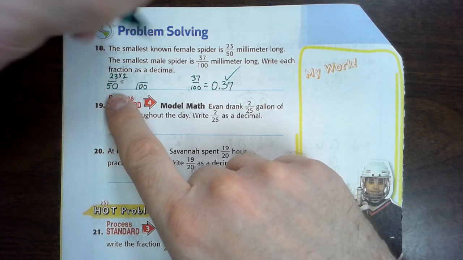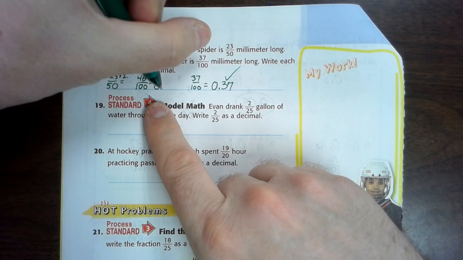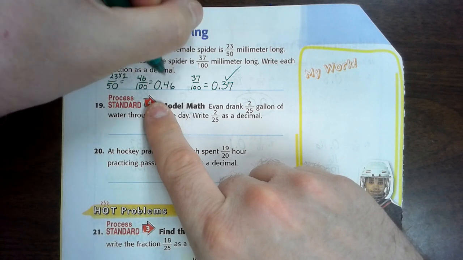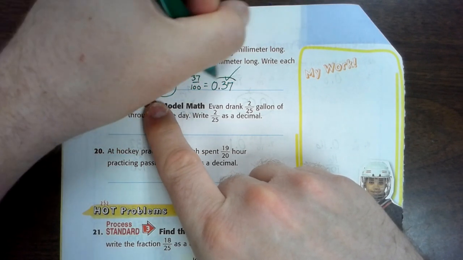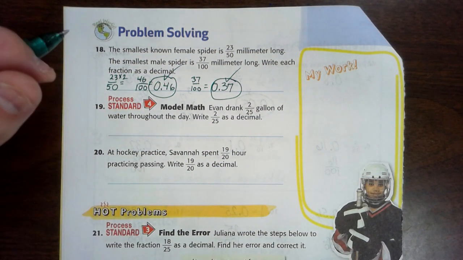So 23 times 2 is 46. Then again, we write 0 decimal 46. So that one's done. So there's your answer. We answered both parts, and we're finished.